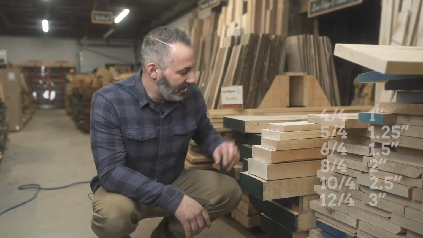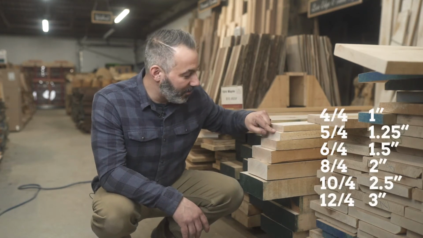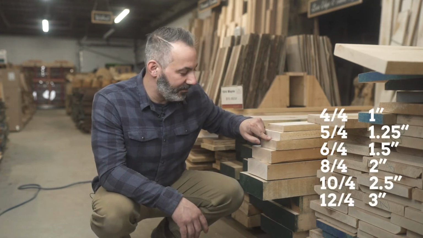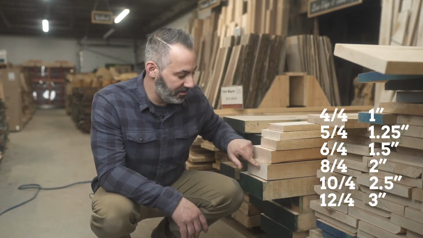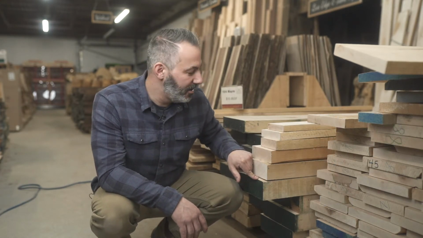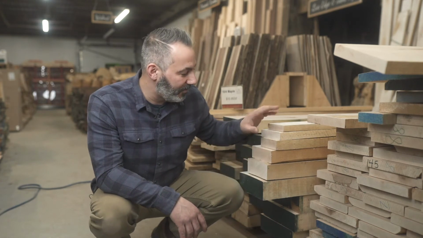So when you go to your local lumber store, you're going to see that the lumber is measured in quarters, and you'll see signs for 4/4, 8/4, 10/4. All that's referring to is the thickness of the lumber, and it's a fraction basically. Here I've got an example of 4/4, 5/4, 6/4, so 1.5 inches, 8/4, 2 inch, 10/4, which is 2.5 inch, and 12/4, 3 inch. Of course, most stores are going to have 4/4 and 8/4, the two most common sizes, but it's nice to know that you can get all the thicknesses in most of the species.